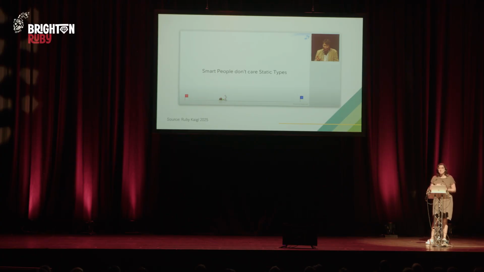it's no secret that major voices in the Ruby community have been very outspoken against types in Ruby. This is a real slide from Matz's Ruby Kaigi keynote this year. I did not make this up. And he has been outspoken against types for literally as long as Ruby has existed. So if types are so helpful to Shopify, why do Matz and other people in the Ruby community oppose them so much? And they actually have valid reasons.